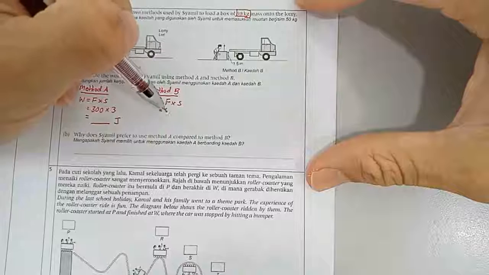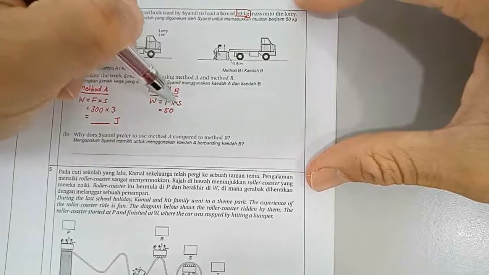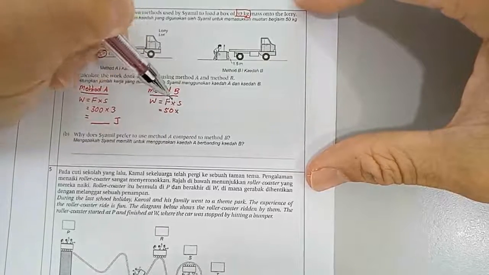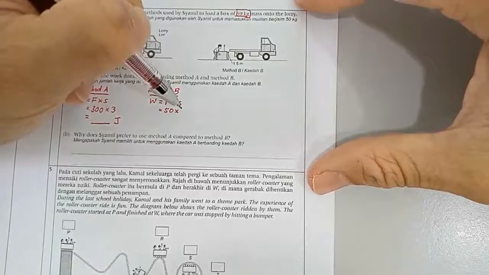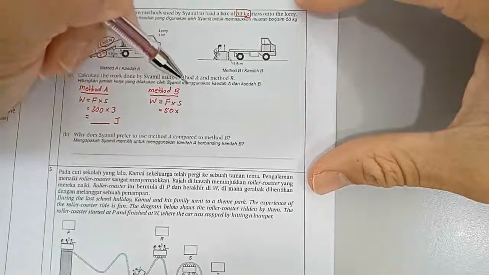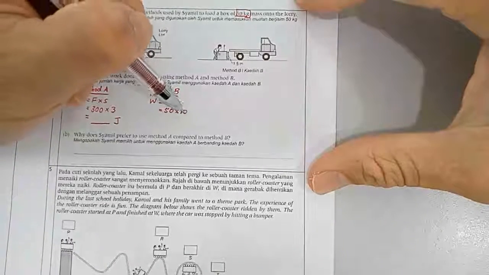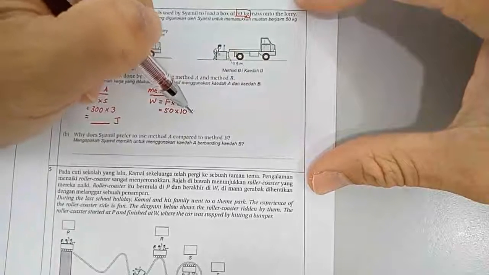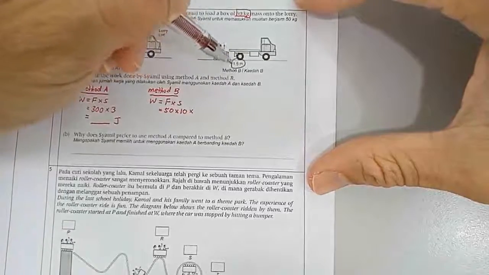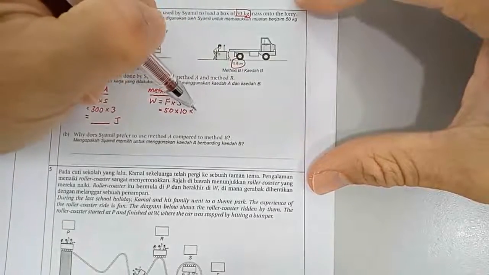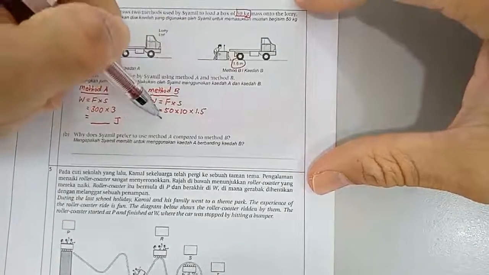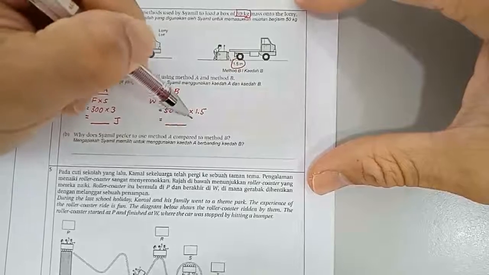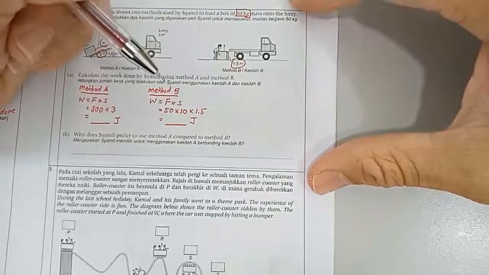So the weight of the box is the mass, 50 kg, times the gravitational field strength, so we take it as 10 Newton per kilogram, and then times the displacement going upward, 1.5 meter, so equals to how many joule.